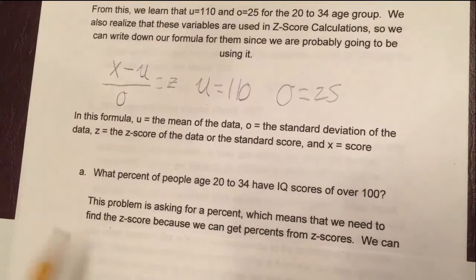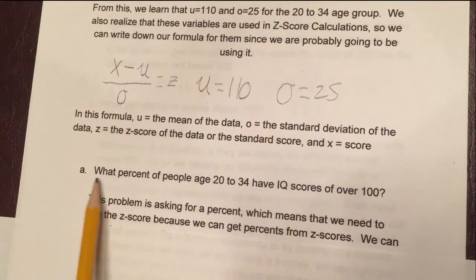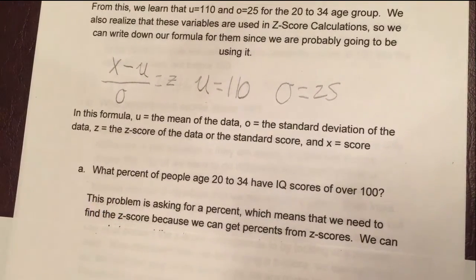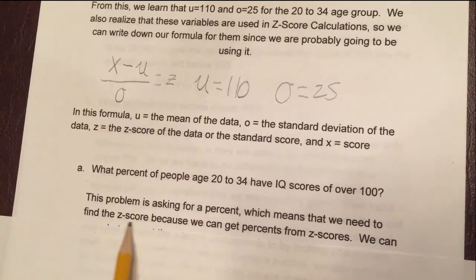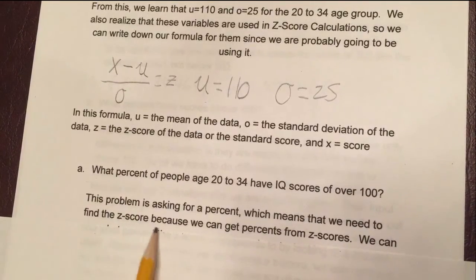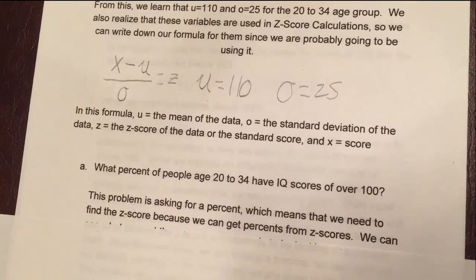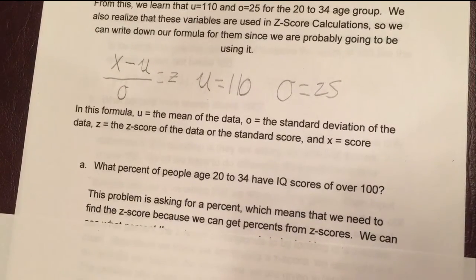So now, this problem is asking for a percent, because it says what percent, which means we need to find the z-score, because from a z-score we can get percents with our percent from z-score chart.